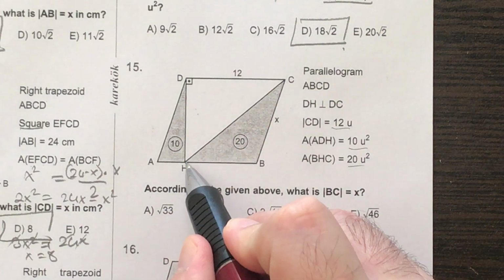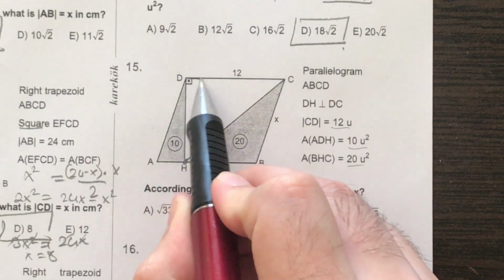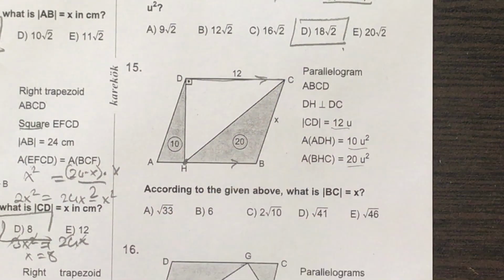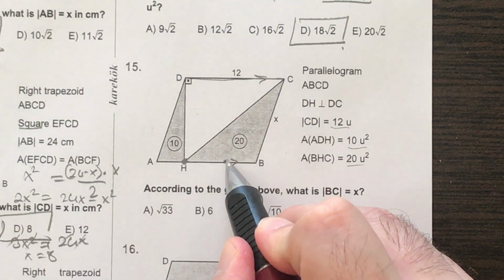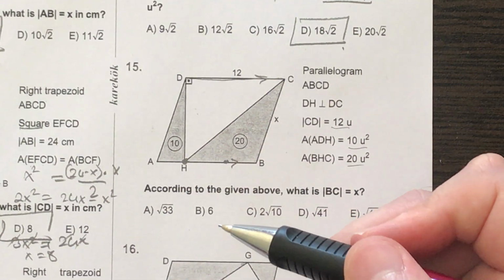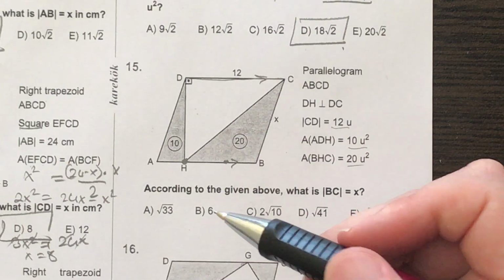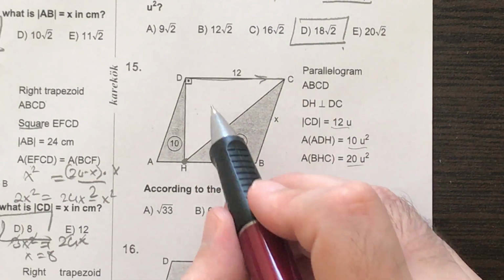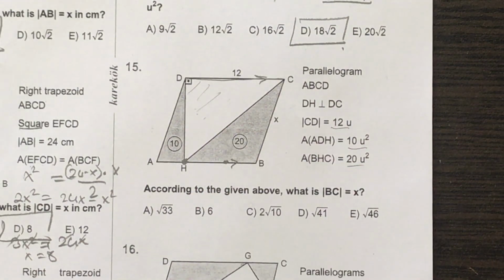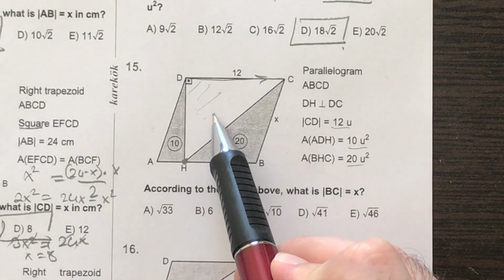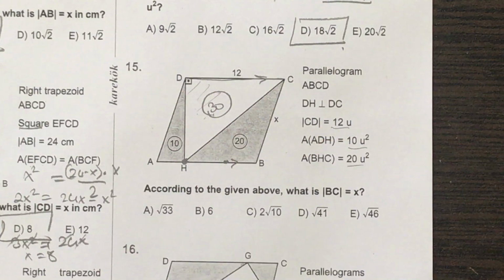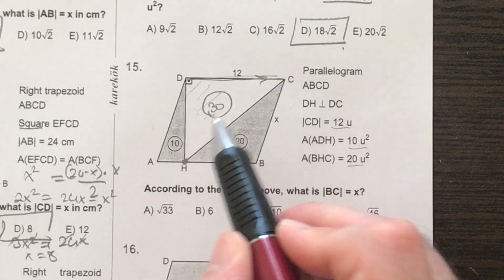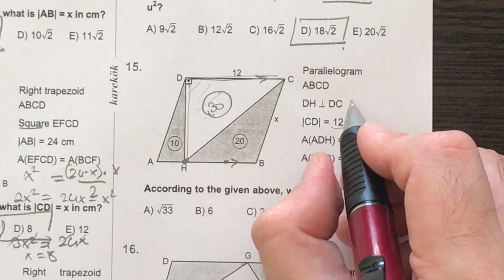Remember, in any parallel lines like this, if I pick a point anywhere, it doesn't matter, the area here is half of the parallelogram. So the area here is equal to the sum of the other areas. So it is 30.